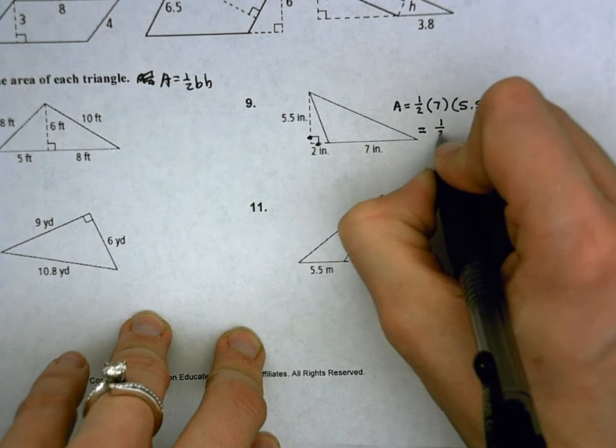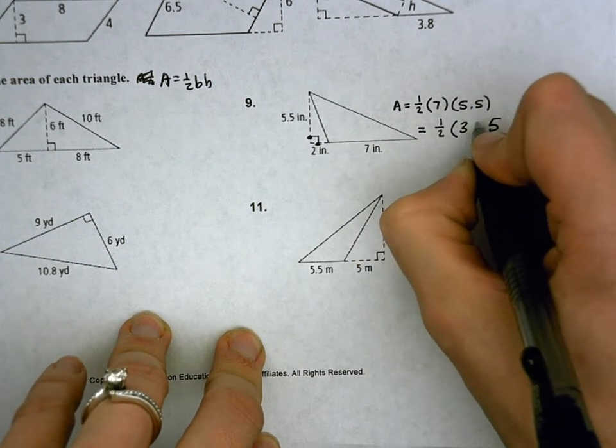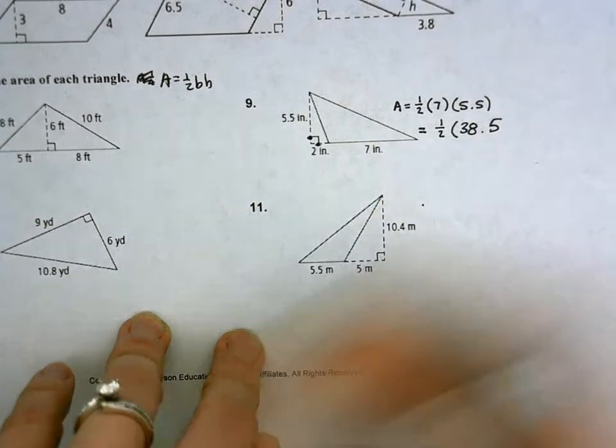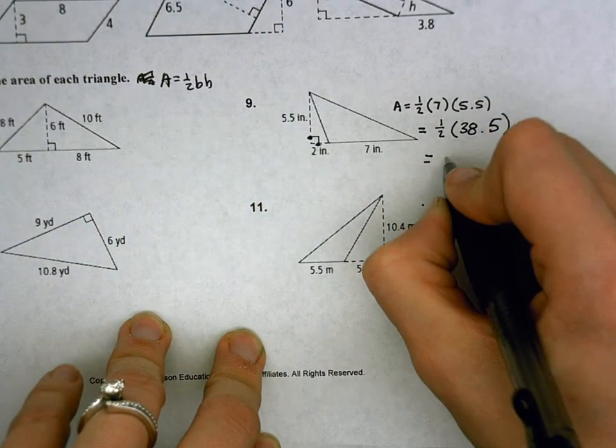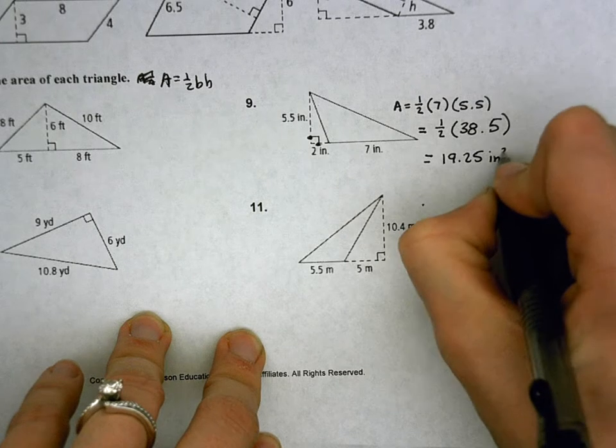Which would give us 1/2 times 38.5, which is 19.25, and since it's area, we use inches squared.